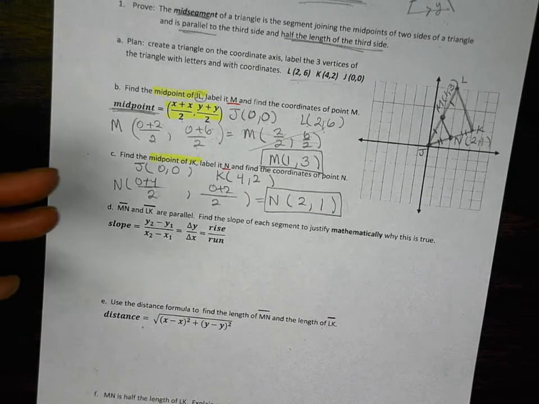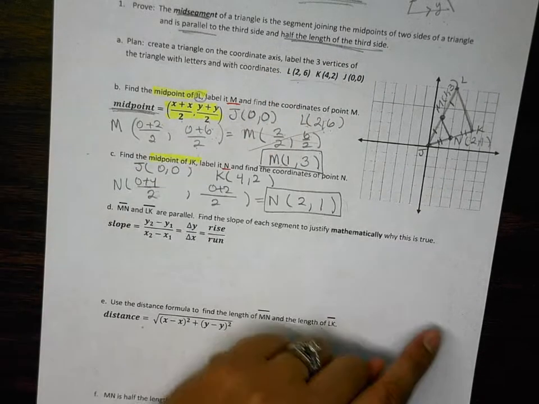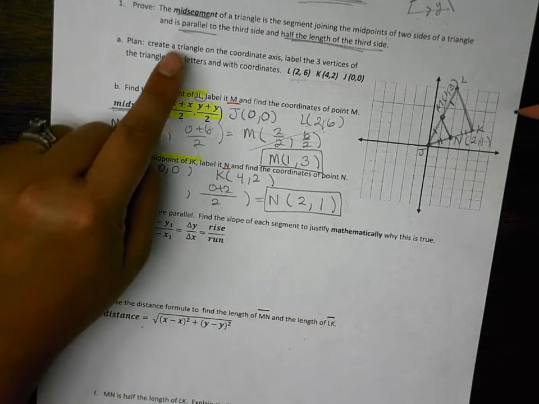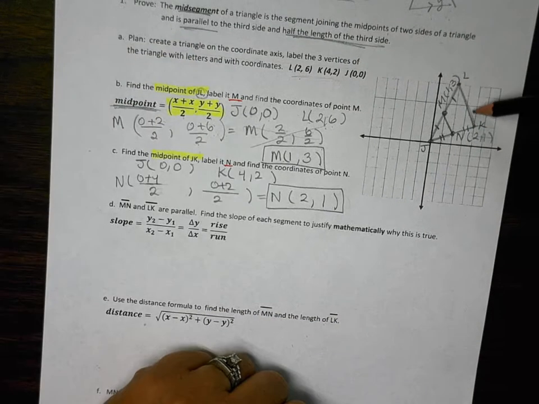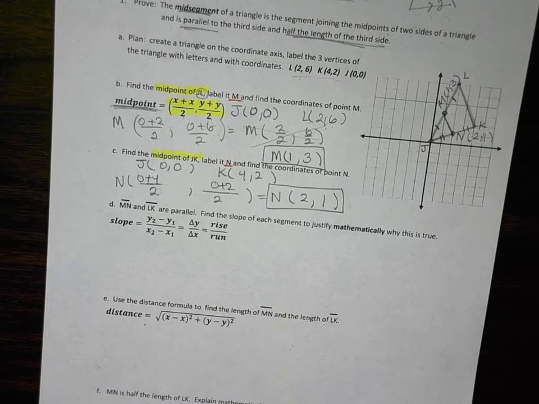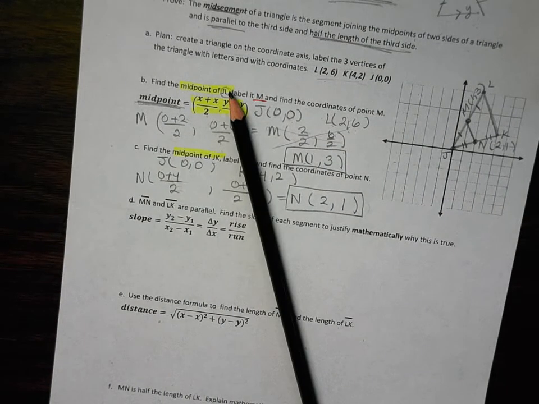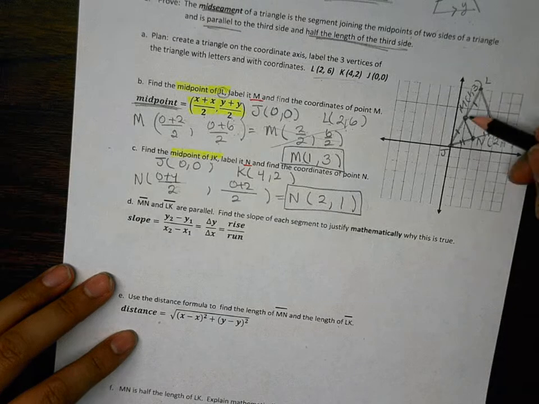What did we say up here that we were trying to prove? That the mid-segment was half the length of the third side. We're going to use the word double instead. And it is parallel to the third side. What do you know about lines that are parallel? Anybody remember that last year? If lines are parallel, some relationship between the slope. If they run side by side but forever, what do you know about their slopes? They are the same. Do you guys remember that?